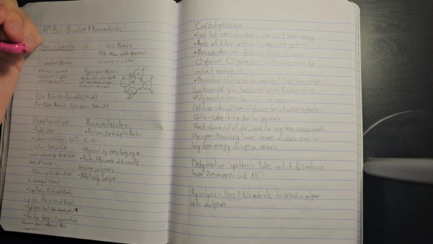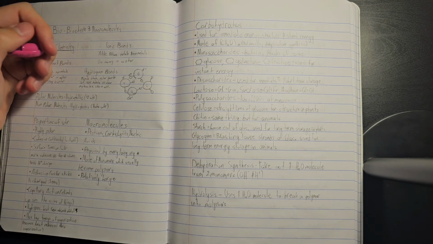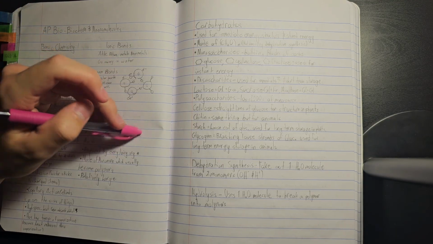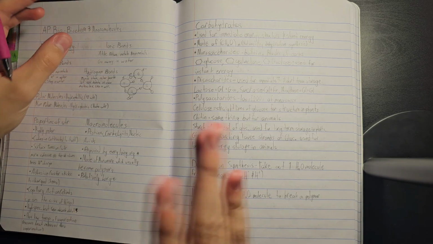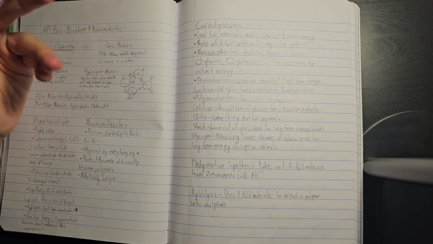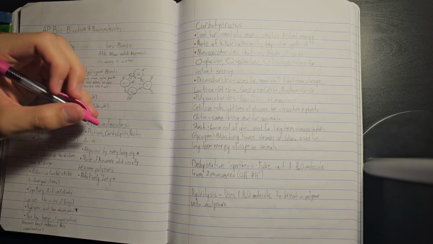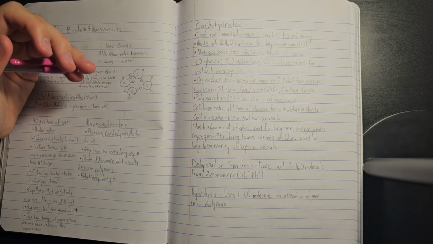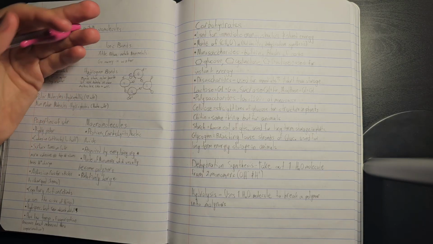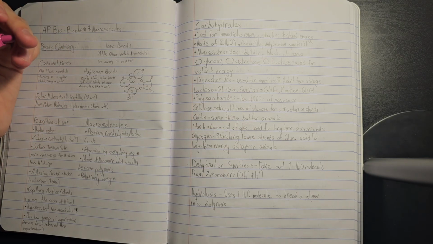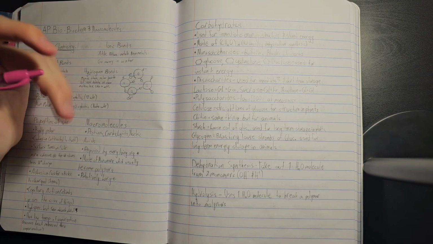Macromolecules. So macromolecules are your proteins, your carbs, your lipids, your nucleic acids. We're going to be talking about nucleic acids later in this whole thing with AP Bio, but we're still going to talk about proteins, carbs, and lipids. These four things are required by every living organism, and they're made of monomers, which usually become polymers. Okay, and these polymers are relatively large.